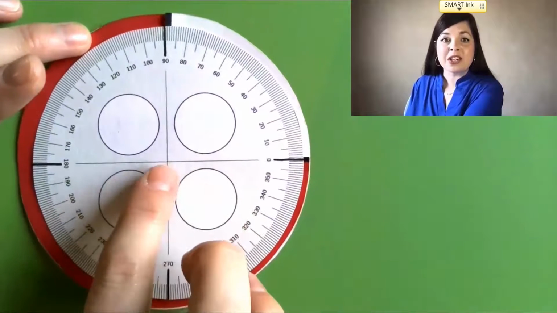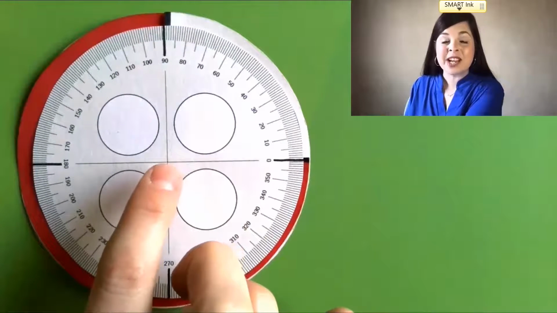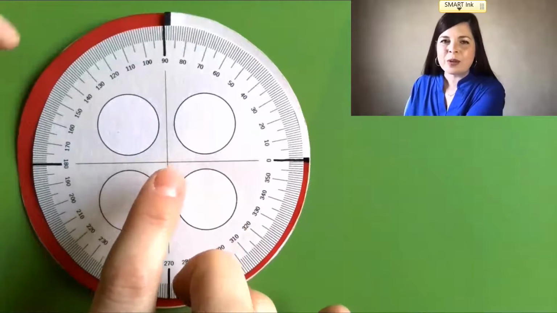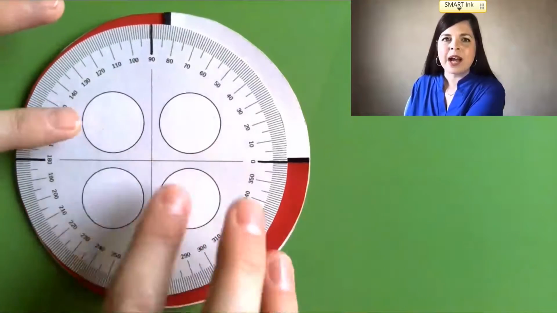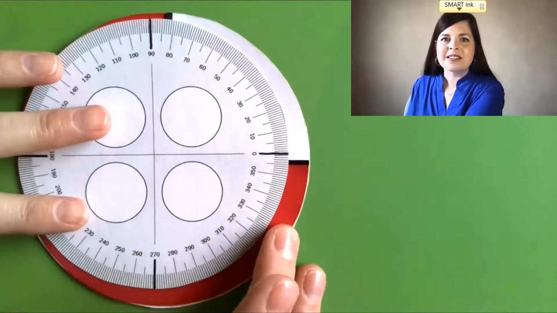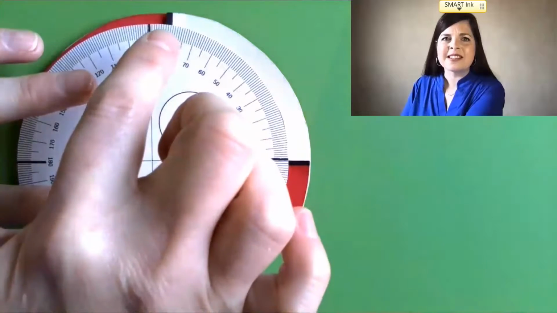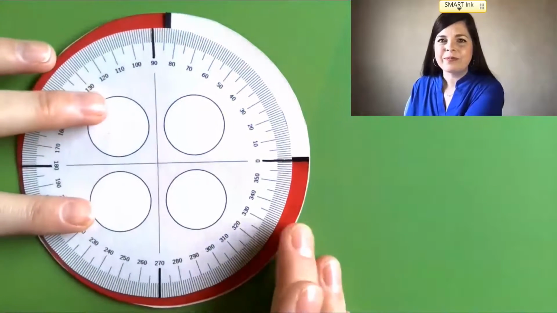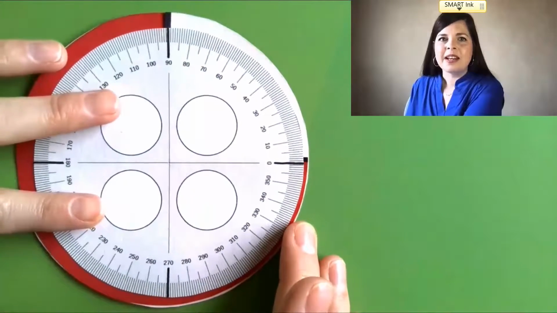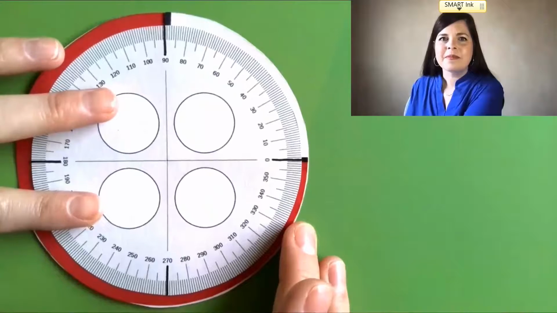And we also want to make sure that the center point is lined up with the vertex of the angle. Again, we can't see through the protractor, but for example, I can tell that the center point is not aligned with the vertex because I can see this up here is not lined up. So I'm going to line it up. There we go.